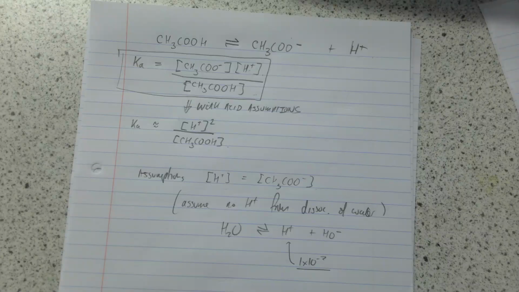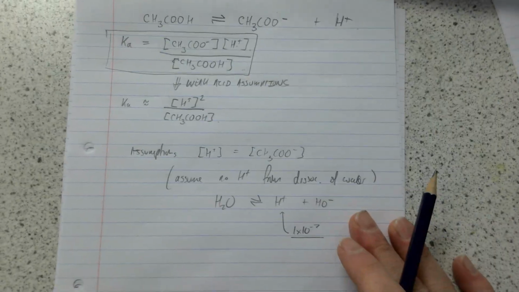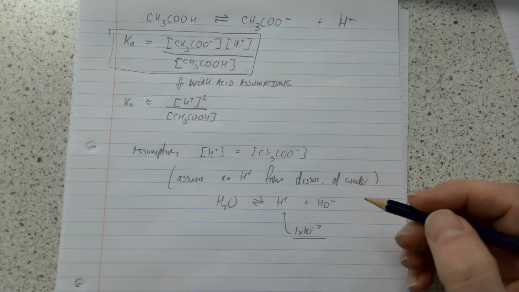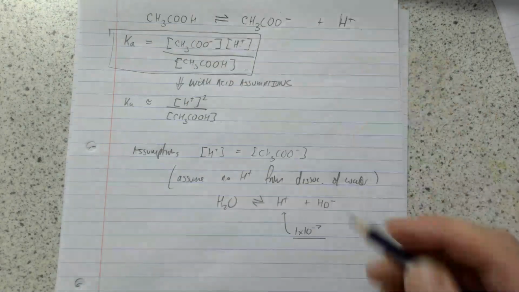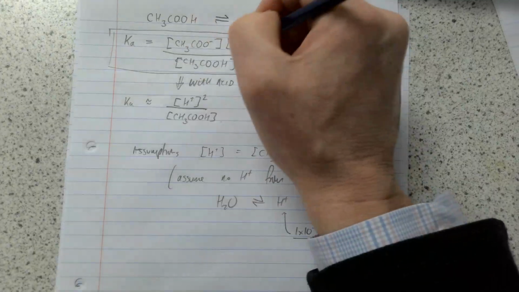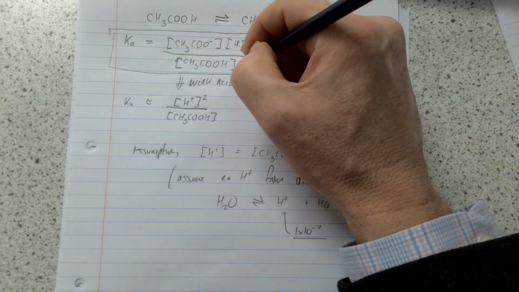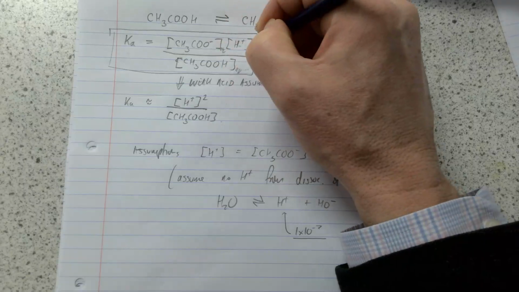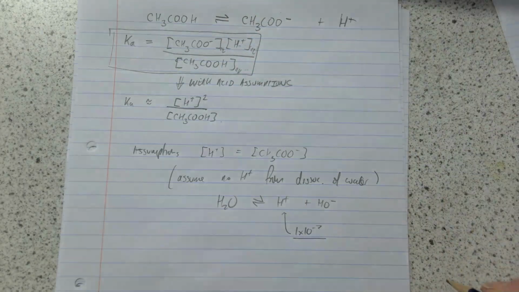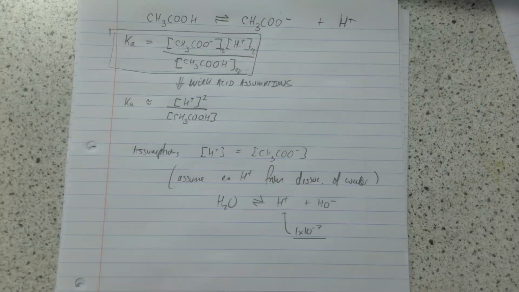You should know that. You should be aware of that. The second assumption is to do with the denominator, and this goes back to your knowledge of equilibria. That actually these values here are the equilibrium concentrations. And we've said, for example, that the acid here is 1 mole per litre.